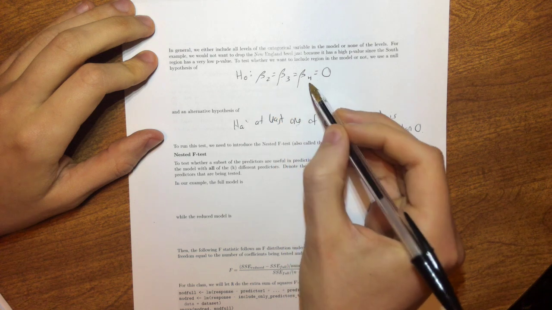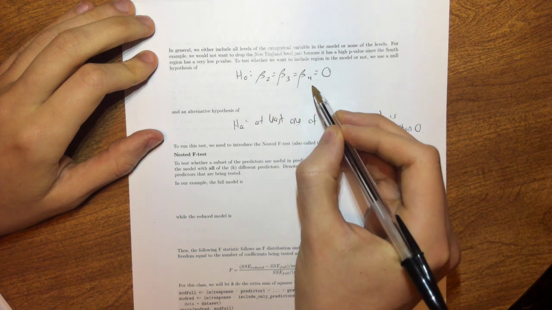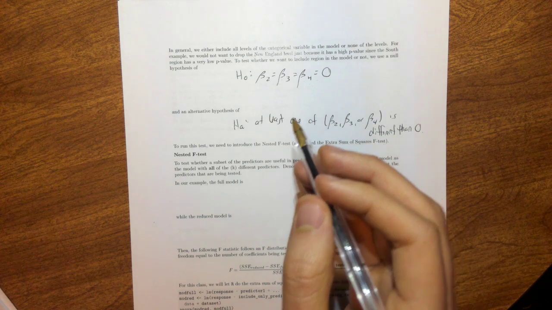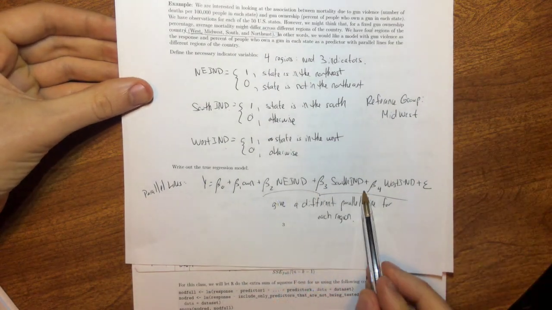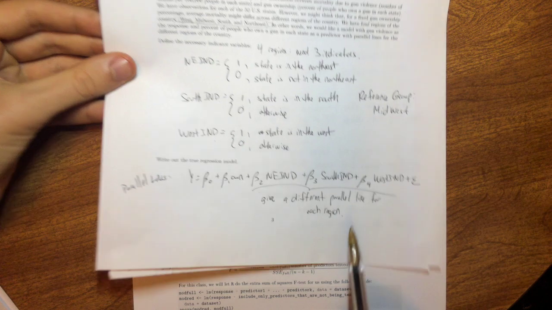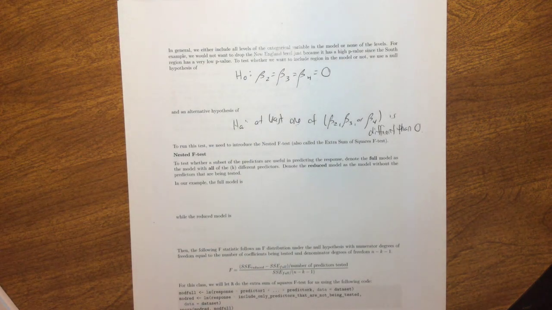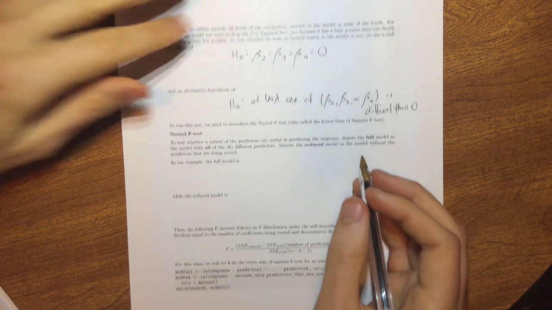And so our null hypothesis, remember, was that these three beta coefficients from this model are all equal to 0, because if that's true, then that means region is not associated with gun mortality after accounting for the effects of gun ownership.